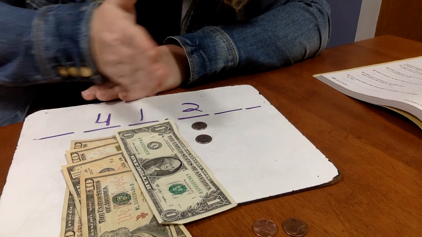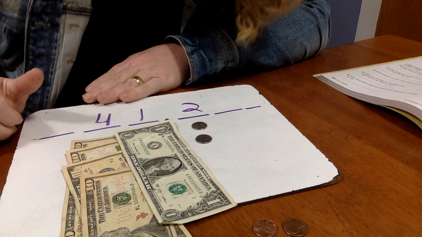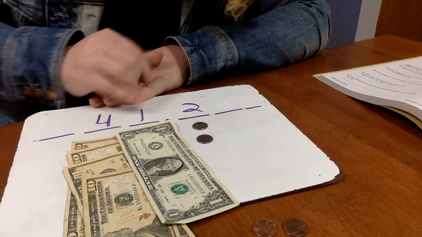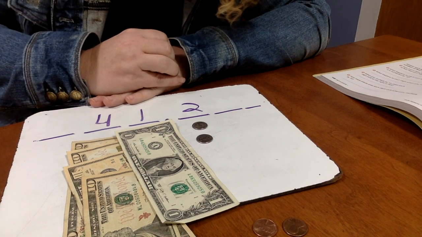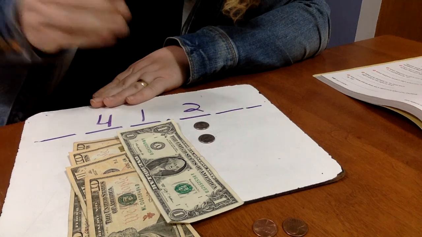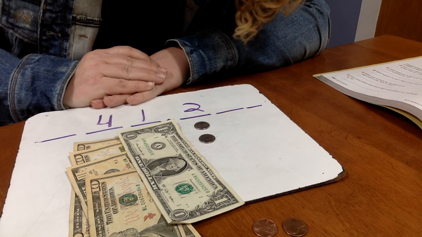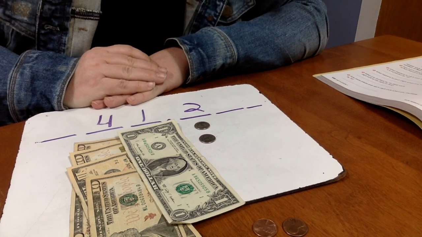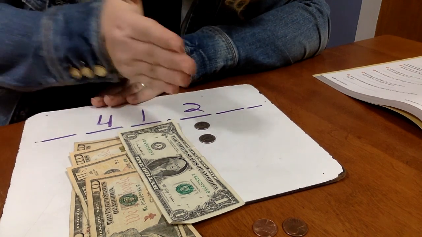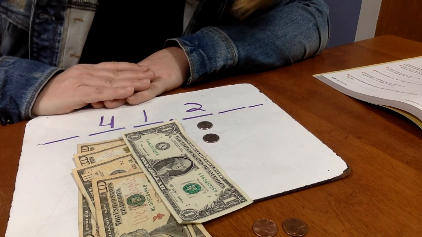They just keep shifting left or right based on additional times 10. So each time we multiply 41 and 2/10 times 10, it's going to shift into 412. So it just keeps shifting every time we multiply times 10. Well, guess what happens if we divide by 10? It goes the other way.